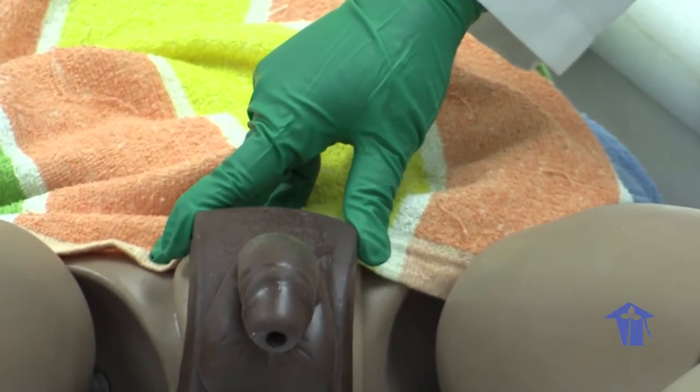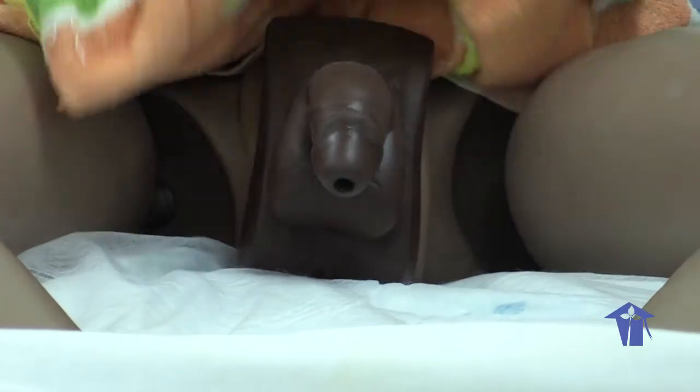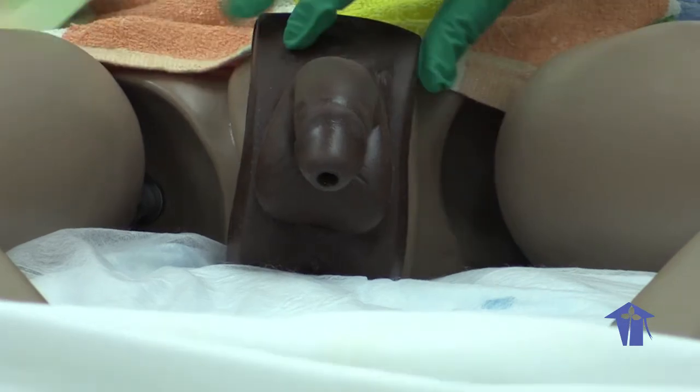and the male genitalia is now clean. You then pat dry gently to complete cleaning of the male genitalia.